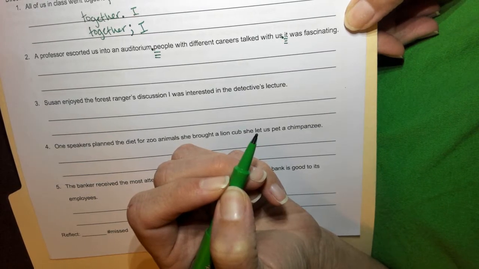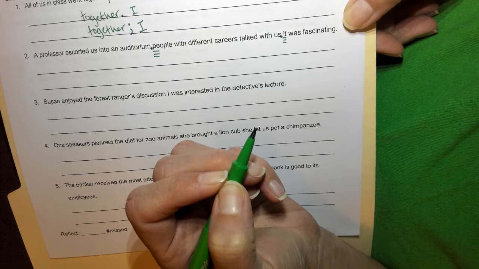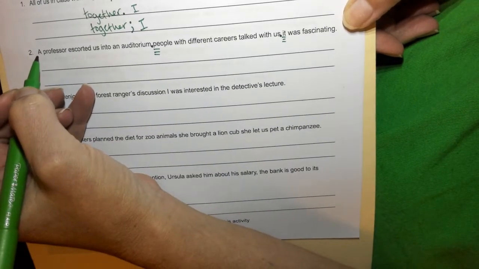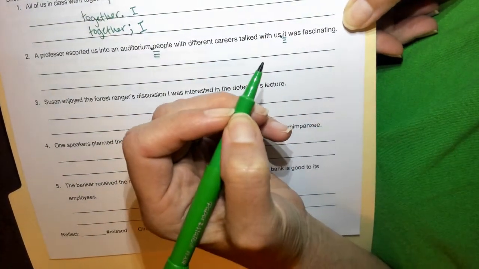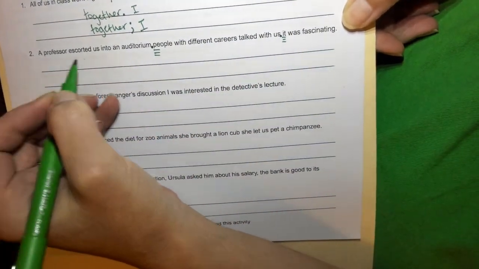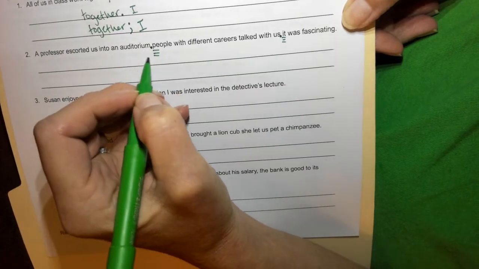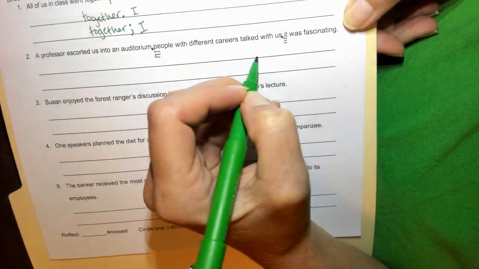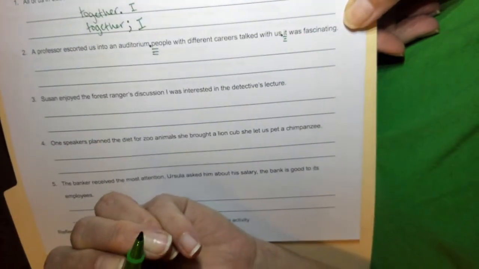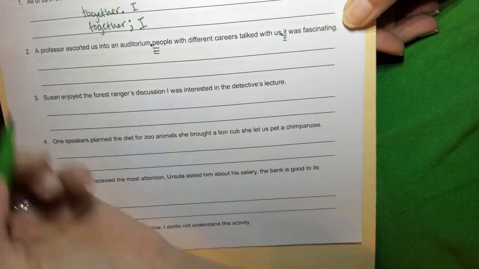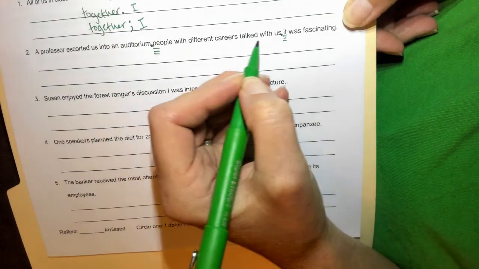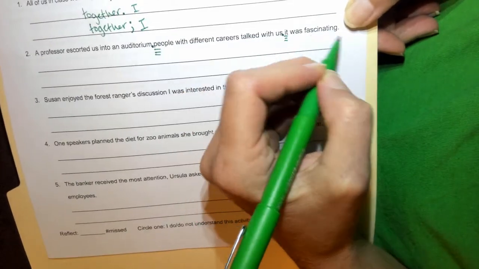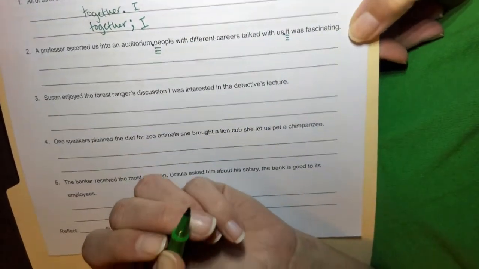So that's one way you could make this non-run-on anymore and correct it, is by dividing it into 3 separate sentences. You could also combine any of the 2 sentences that are side by side with a comma and a conjunction. I could say something like, a professor escorted us into the auditorium, comma, and people with different careers talked with us, period. It was fascinating. The third thing you could do is you could use a semicolon. A professor escorted us into the auditorium, period. People with different careers talked with us, semicolon, it was fascinating. Okay, so you have 3 choices there.